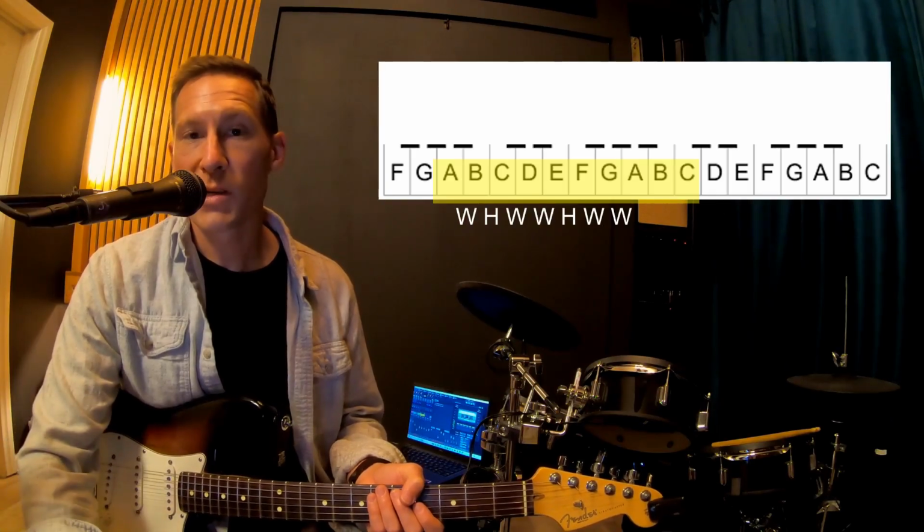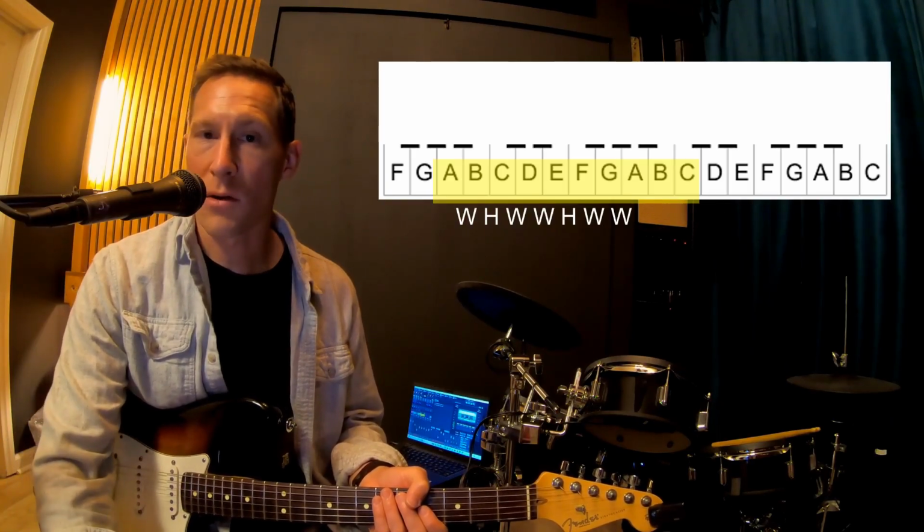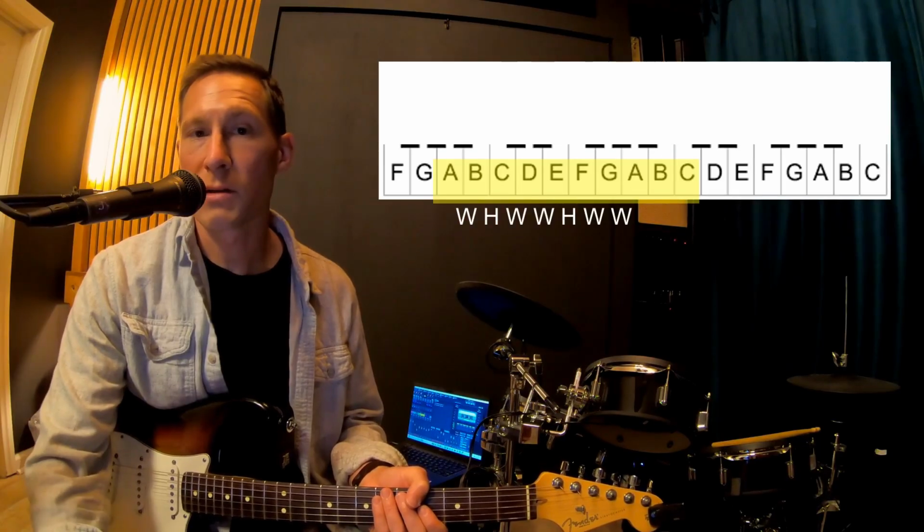This relationship we see between a major scale and a minor scale is called a relative major and a relative minor. For every major scale that you have, you're going to also have a minor scale that shares the same notes. And conversely, for every minor scale you have, you're going to have a major scale that shares the same notes.